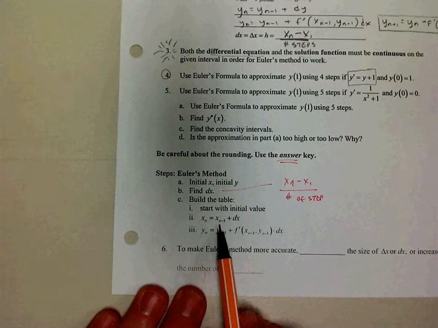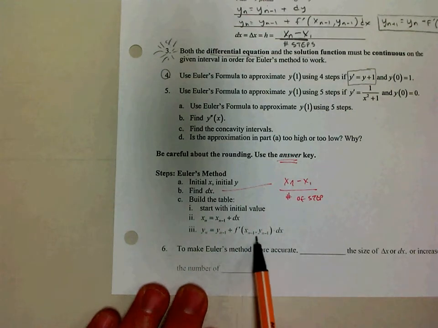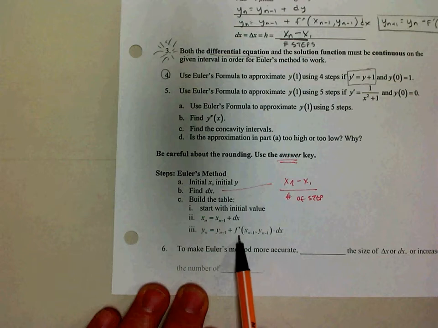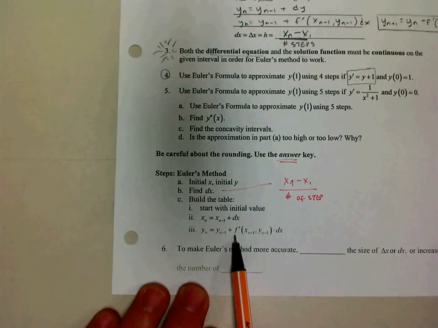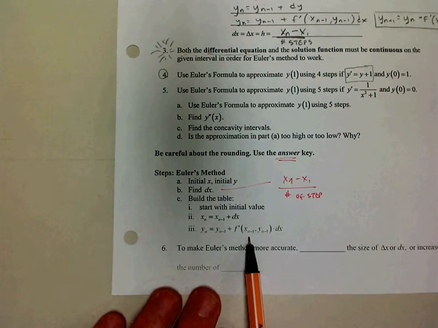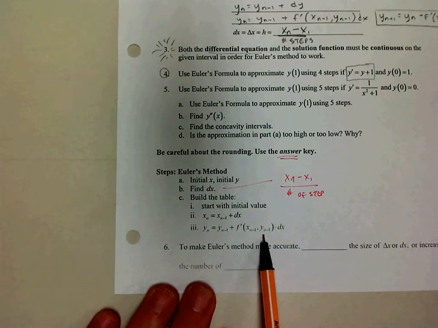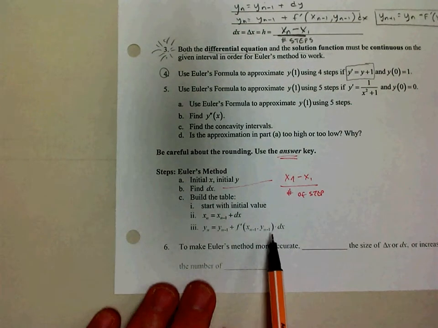We evaluate y prime, which in this formula is shown as f prime at whatever x value and y value. You know that some of these differential equations are going to have x and y determining what the y prime value is. We did one example that was dependent upon y.